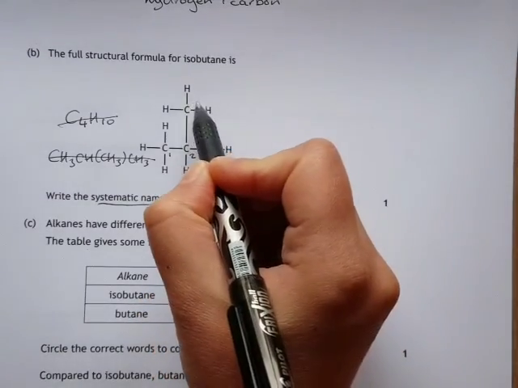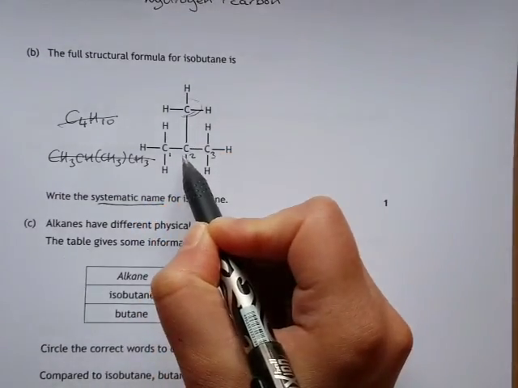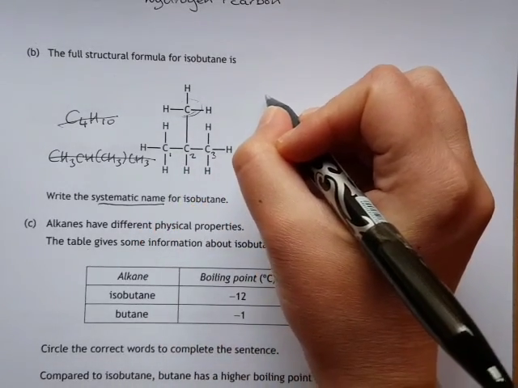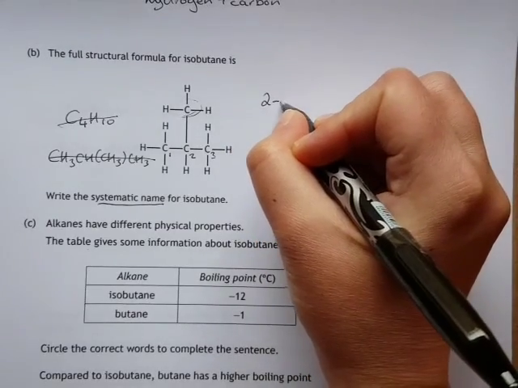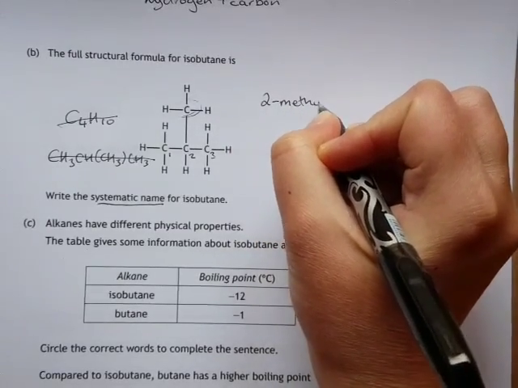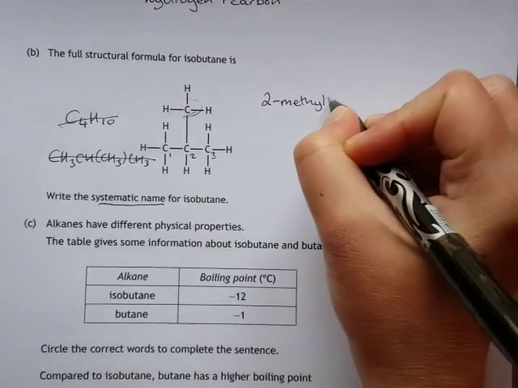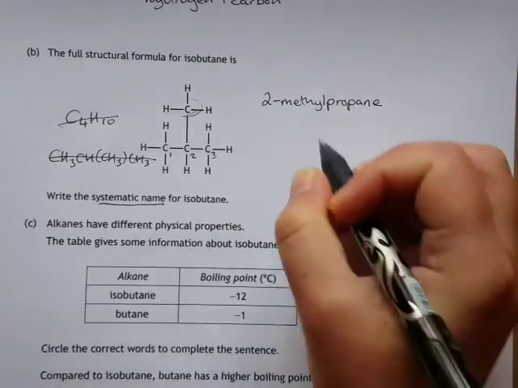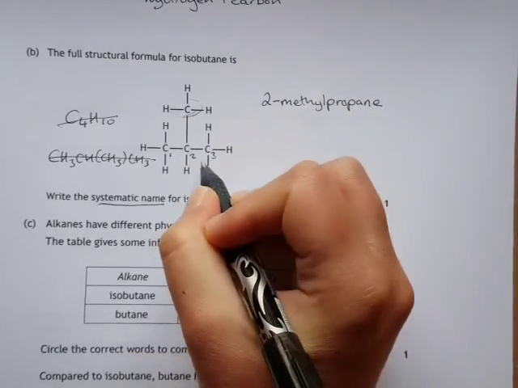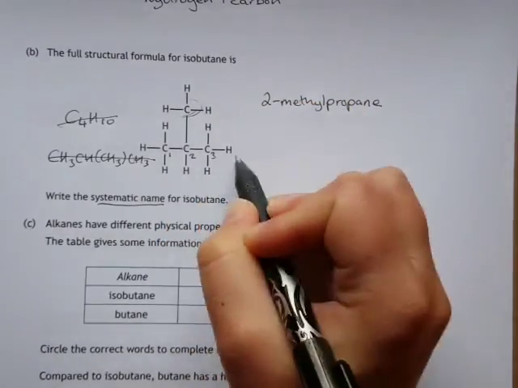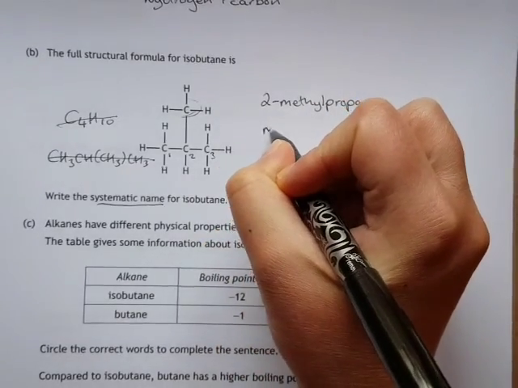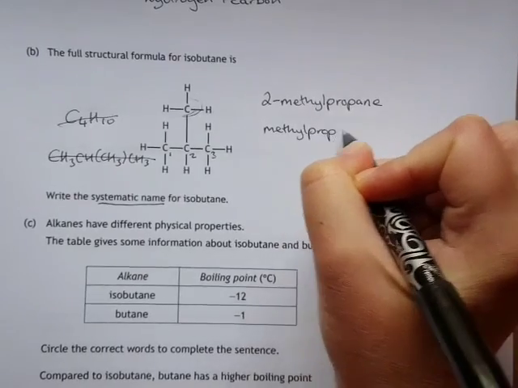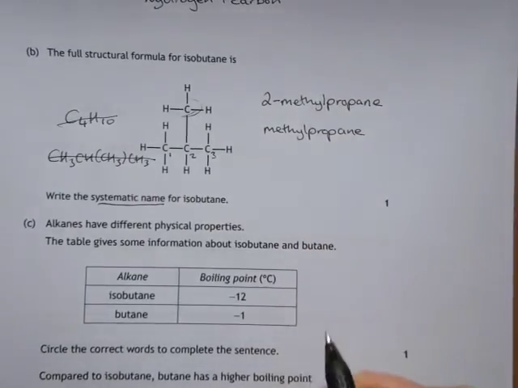So we've got a branch with 1 carbon on it. It's on carbon number 2. And there are 3 carbons in the main chain. So the branch on carbon number 2 with 1 carbon we call 2-methyl. And the main chain with 3 carbons we call propane. Now actually, because there's only one possible version of methyl propane, if this branch was on the end it would just be butane. And we don't even need to put the 2 in because there's only one possible methyl propane. So either 2-methyl propane or just methyl propane on its own would be correct.